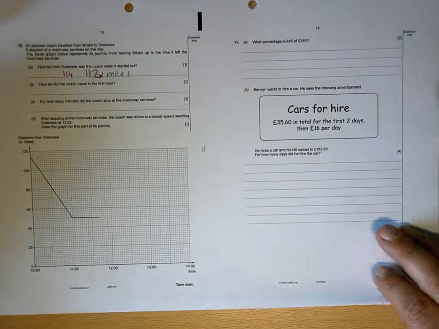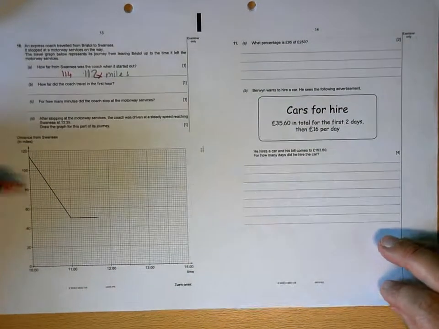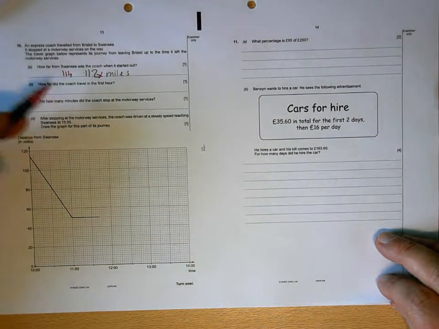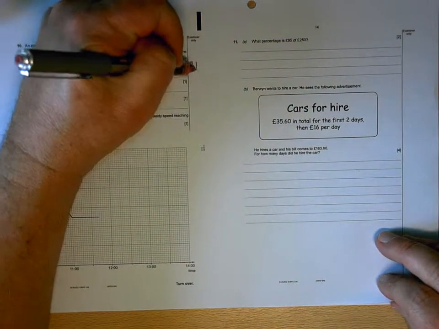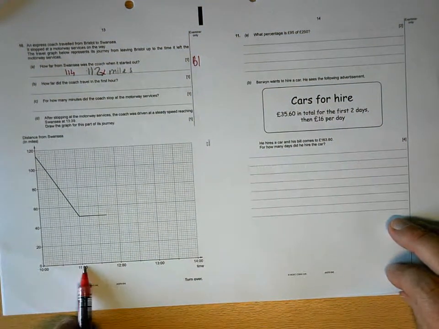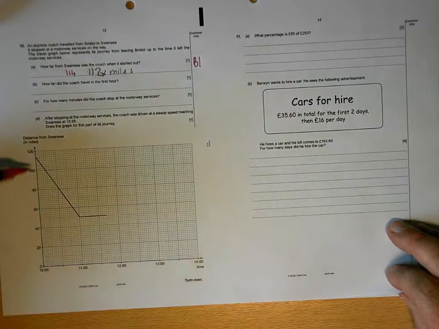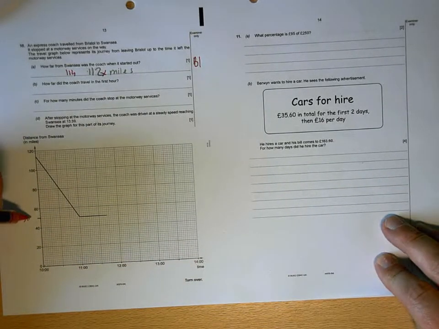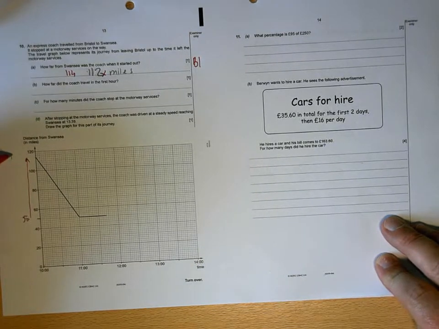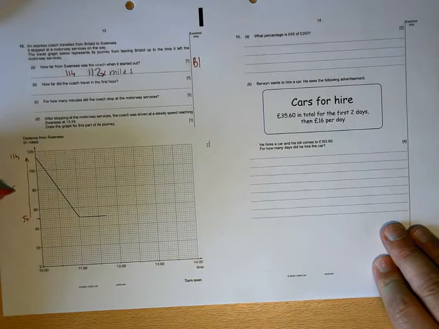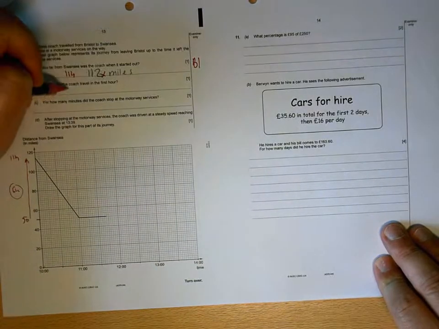Now that would be full size on the exam. I've obviously shrunk it down, which makes that a little bit harder there, but it's actually 114. In the first hour, this is the first hour, 10 till 11. So the distance it's travelled is from 50 up to 114, which is 64. Okay, so the distance it's travelled is 64.